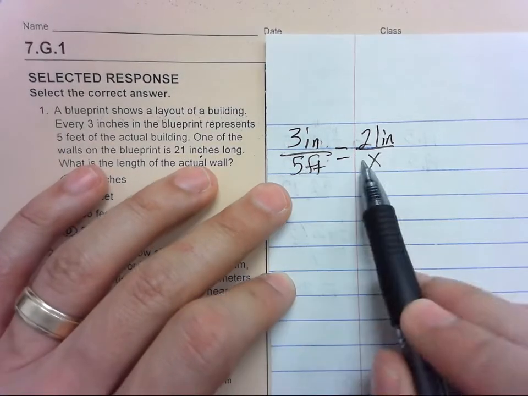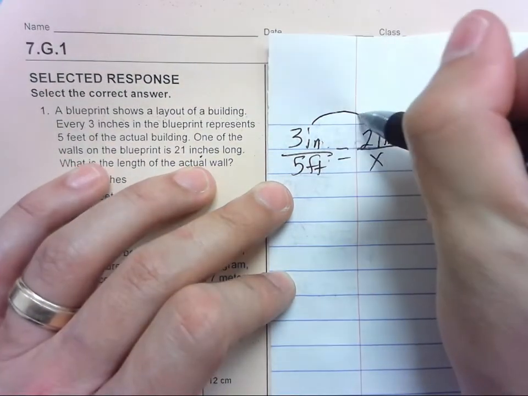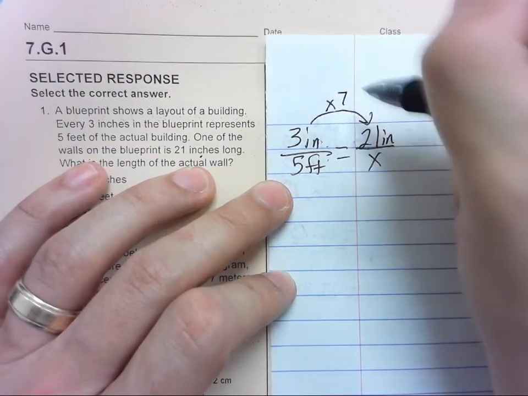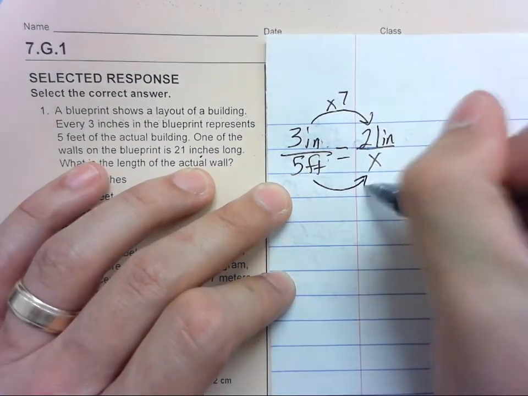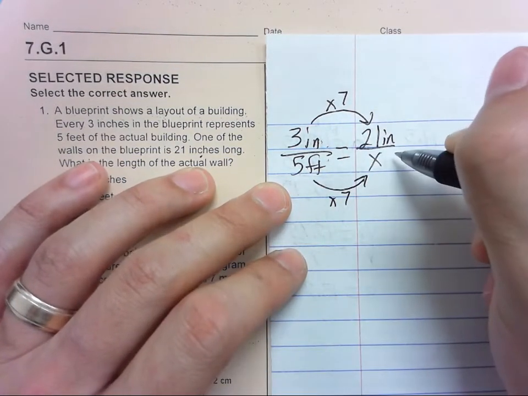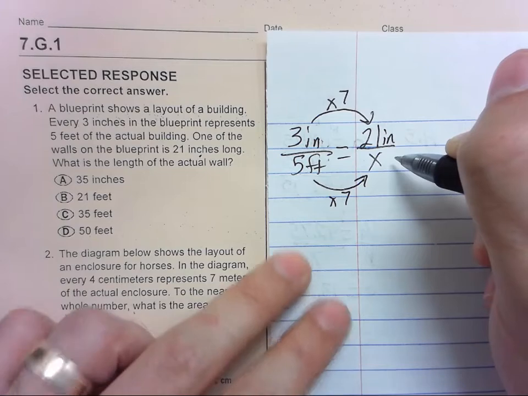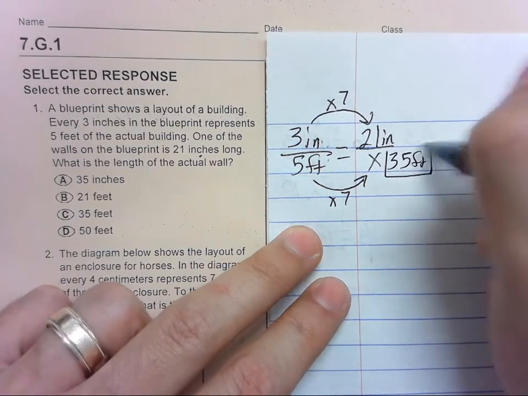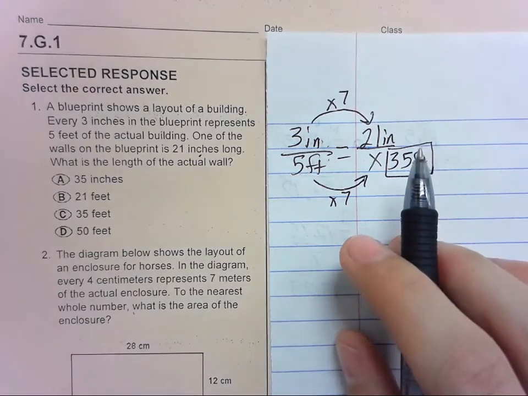But if we notice a pattern here, like 3 times what gives us 21, that would be 3 times 7. We can do the same thing to the denominator, times 7. And 5 times 7 is 35, and we're going to keep our units feet. So number 1 is C.